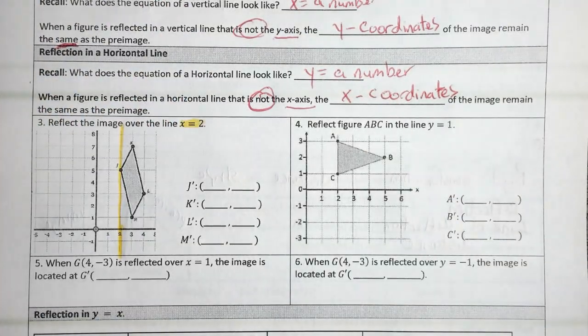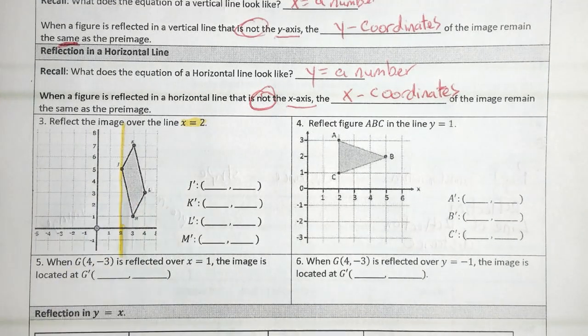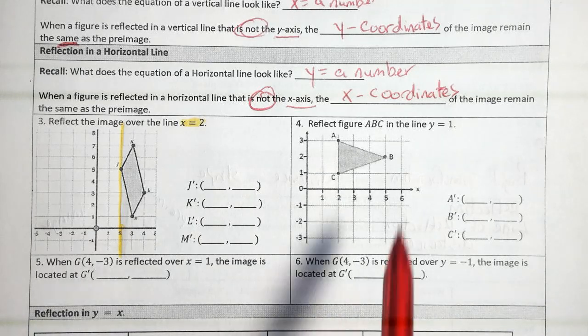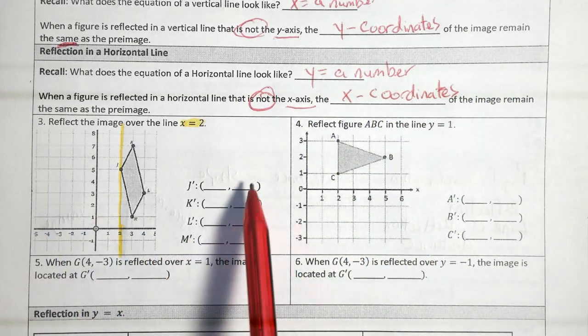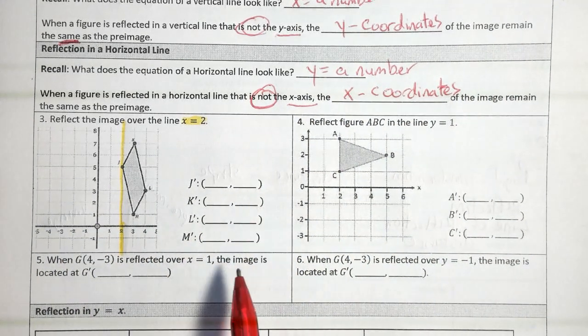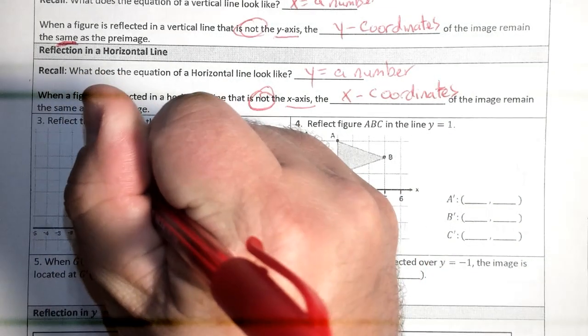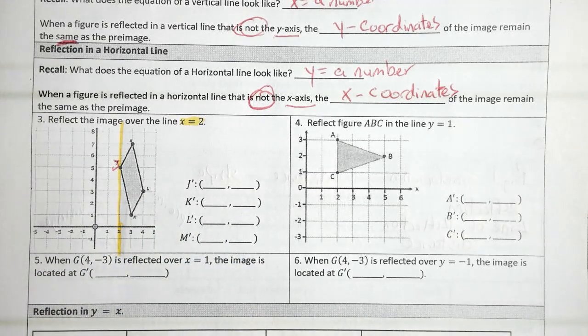One thing I want to point out before we even do the math here. Notice that point J is on that line. We've already talked about that when it's x equals a number, the y coordinates will remain the same. So we're going to plot the points here and put the y's in because they'll stay the same. But for J, it's on the line, so it's going to be the same point. It's not going to change. I just wanted to say that to begin with.